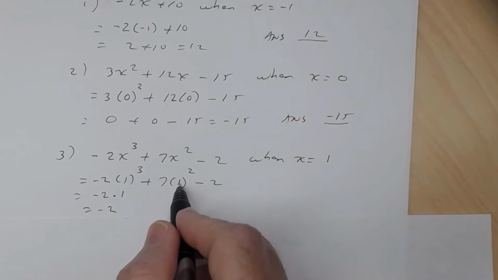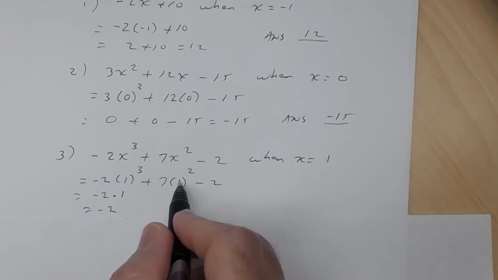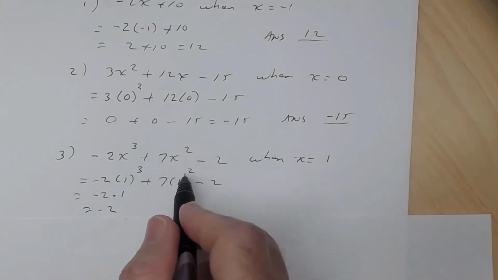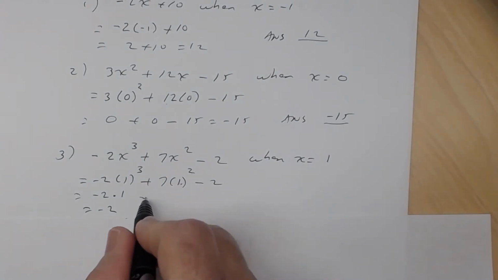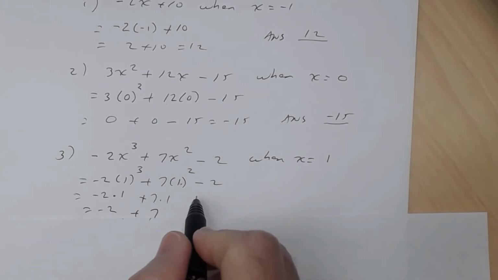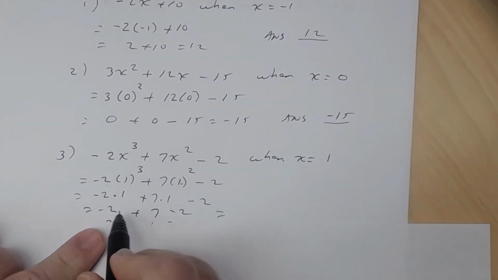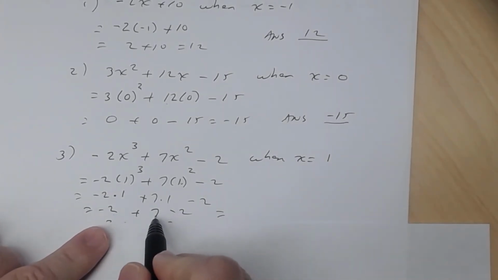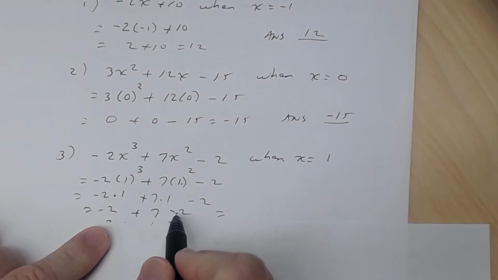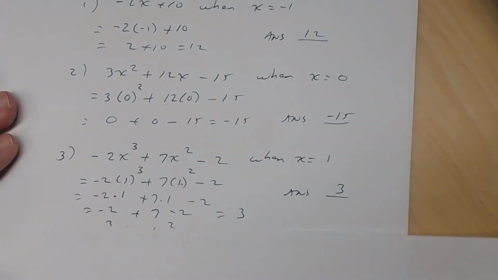Same thing here. 1 squared is 1. 1 squared means 1 times 1. So don't say 7 times 1 is 7 and square 7 to get 49. Mathematically, that's not correct. You have to use the order of operations with each term. So 1 squared is 1. 1 times 7 is 7. So far we have negative 2 plus 7, and then the constant term minus 2. Negative 2 plus 7 is 5. 5 minus 2 is 3. So our answer is 3.